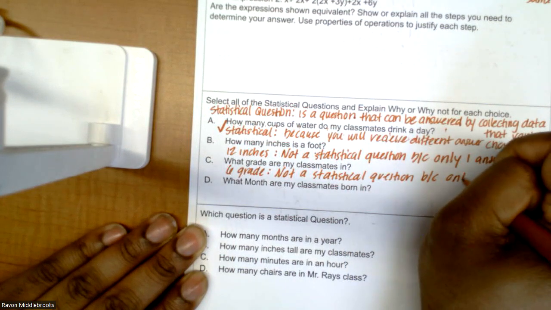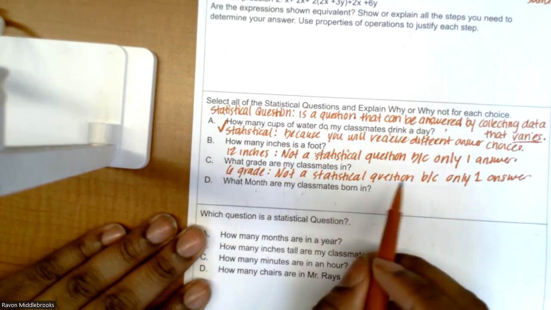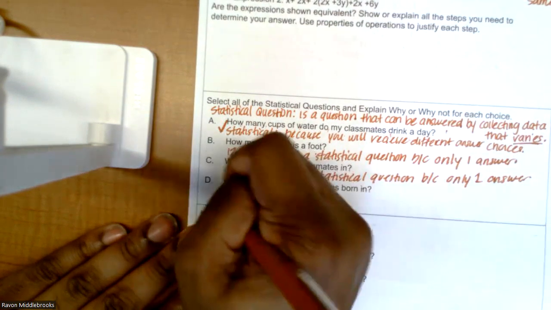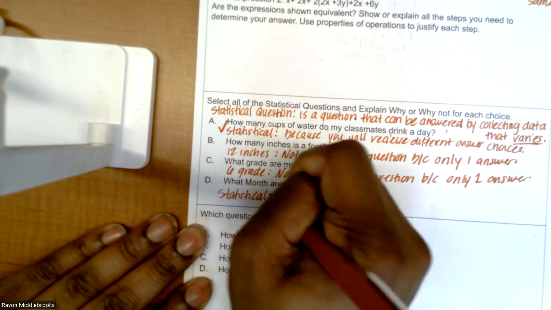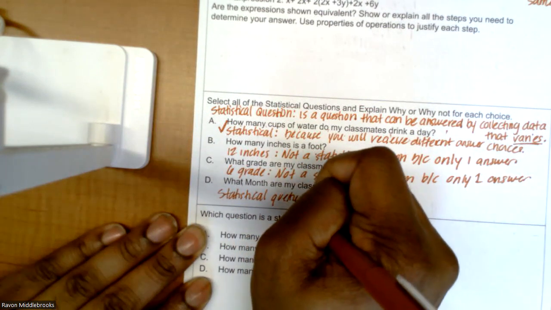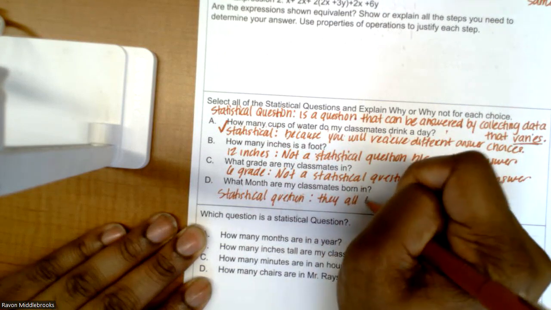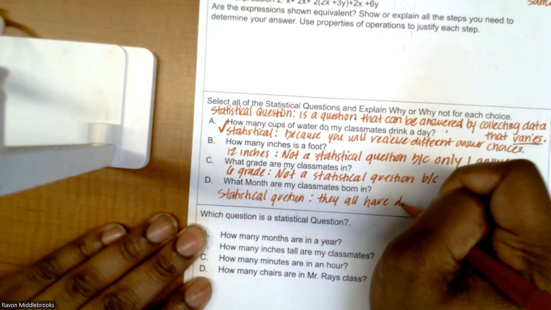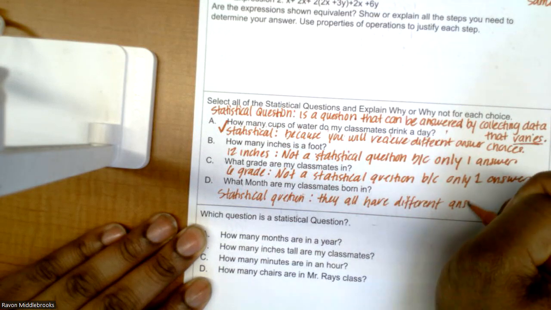Because only one answer. And what month are my classmates born in? Well, it is a statistical question. They all have different answers.